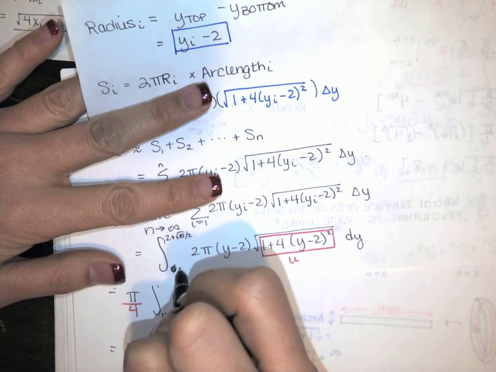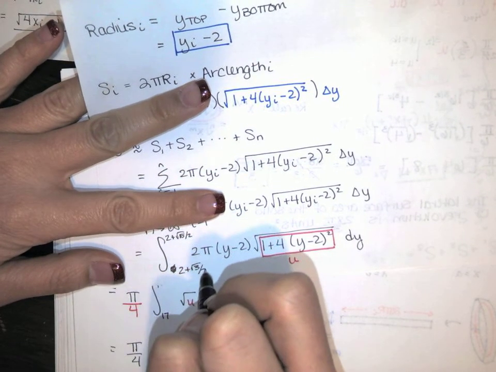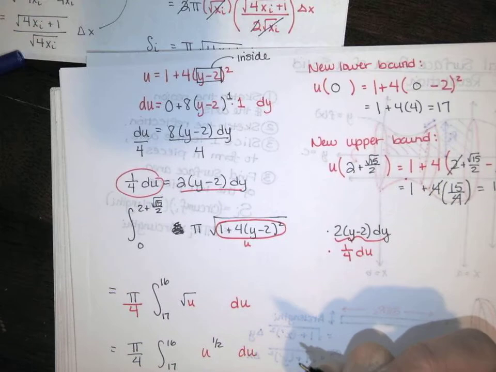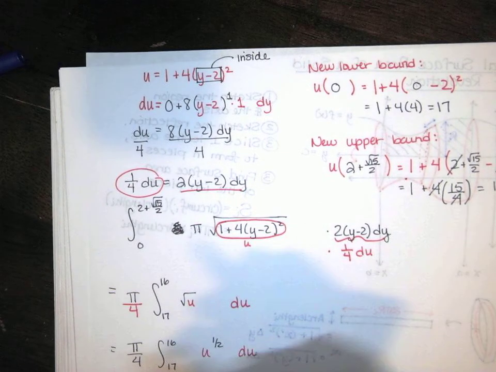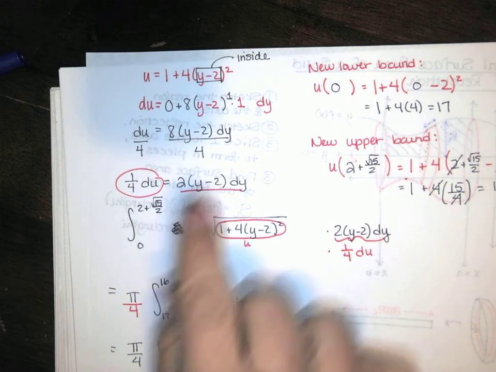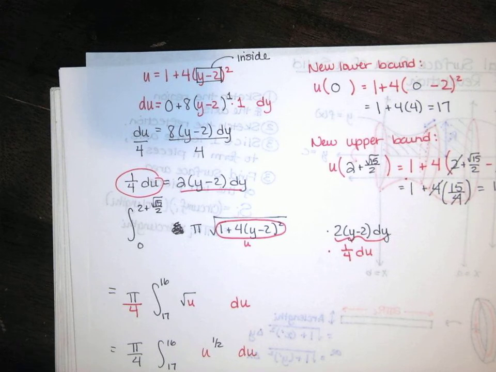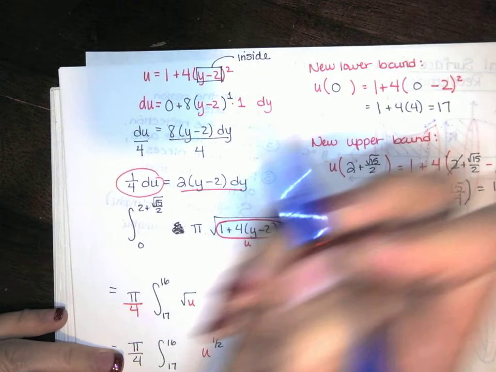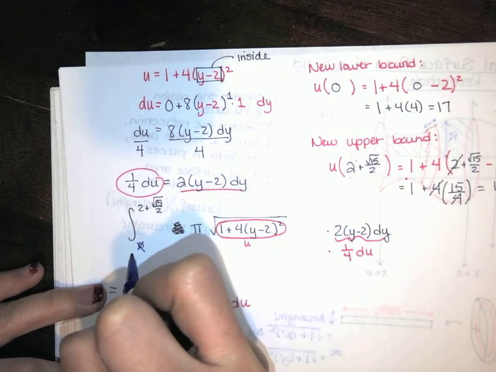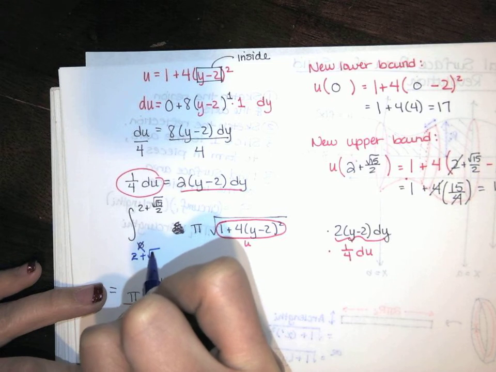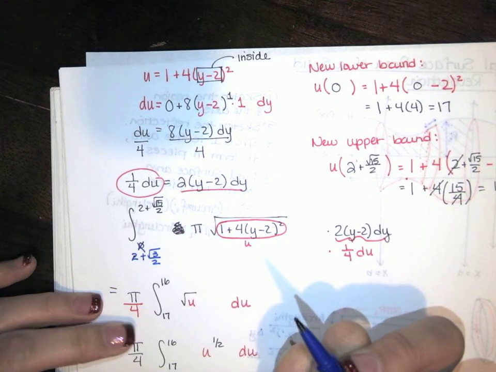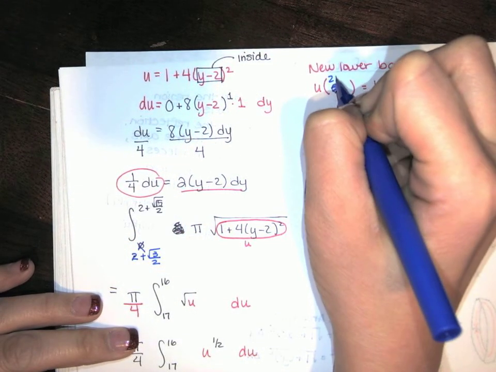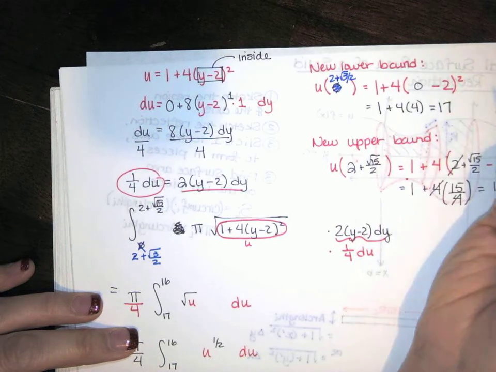So this should be a 2 plus the square root of 3 over 2. Let's see, where are my errors? This part is right. The new lower bound is wrong though. That should be a 2 plus root 3 over 2, which means this should be a 2 plus root 3 over 2.